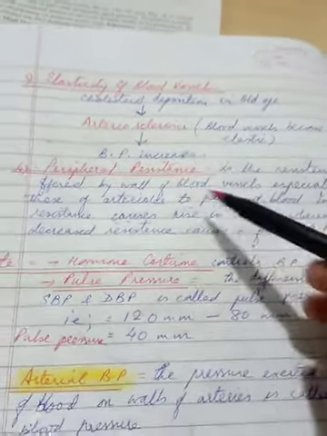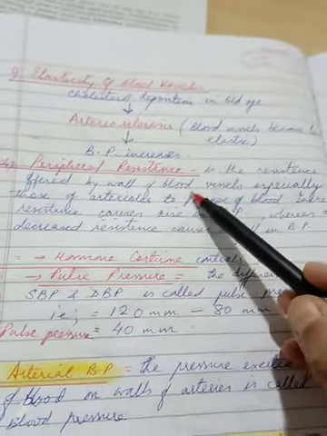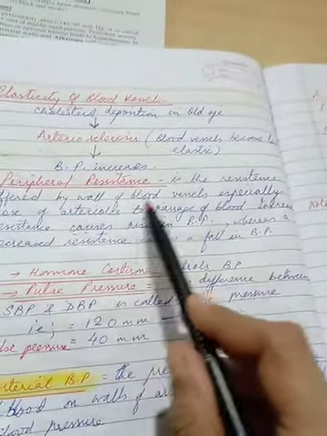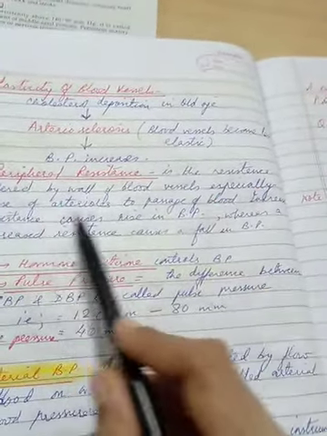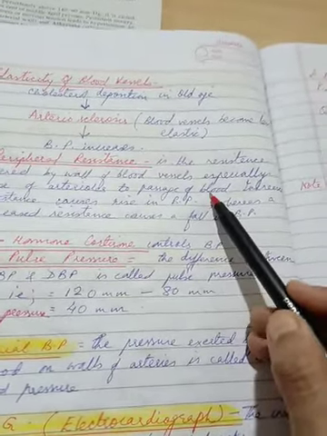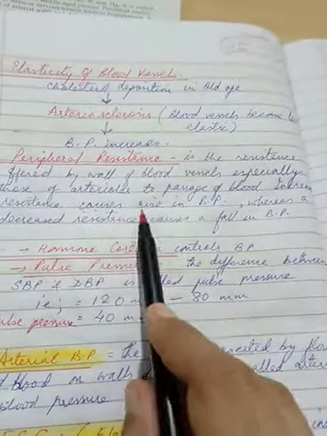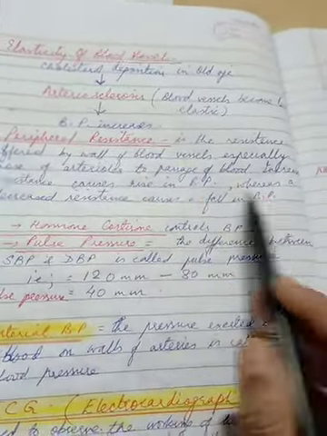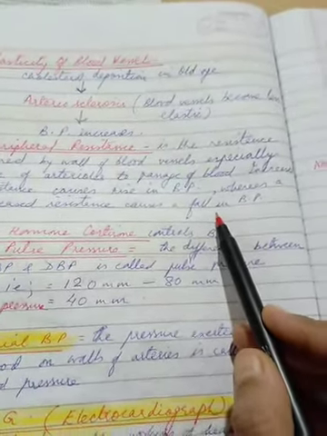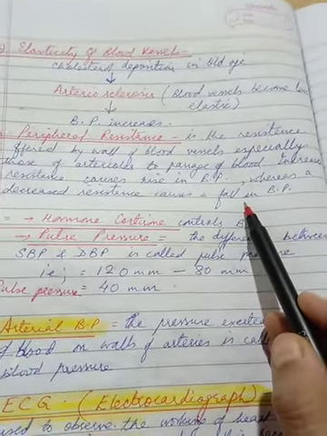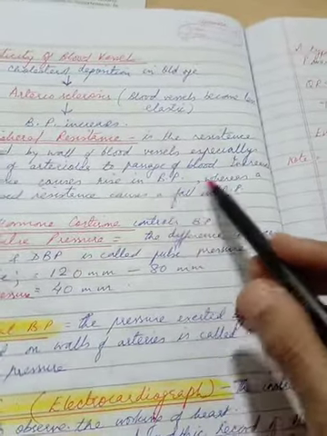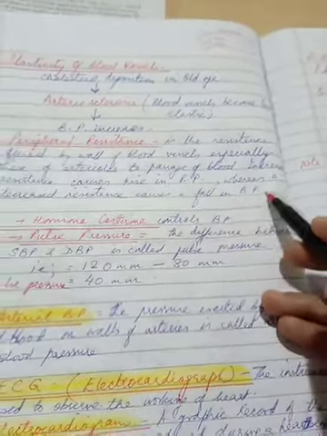The fourth factor is peripheral resistance. Peripheral resistance, let's see what it is first. It is the resistance offered by the wall of blood vessels, especially those of arterioles, to the passage of blood, right? Resist means they are opposing, right? So increased resistance causes an increase in BP or the blood pressure, whereas a decreased resistance causes a fall in BP. So naturally, it's just the way the arterioles resist the flow of blood. If it has increased resistance, the blood pressure will increase. If it is a decreased resistance, obviously the blood pressure will fall.